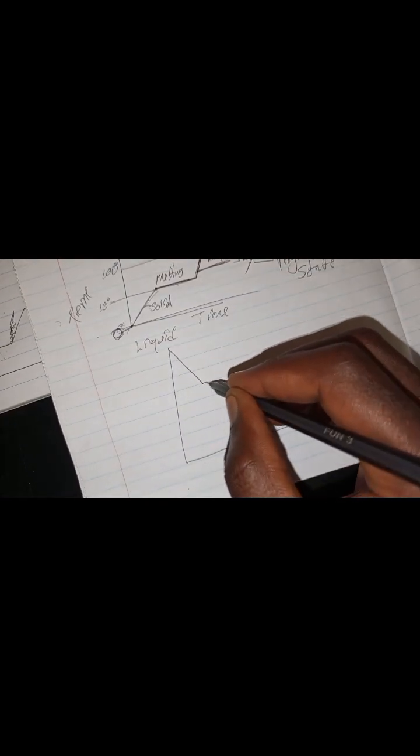Here we are just going to use the same explanation. Here we have a liquid and a gas. Then here we have liquid only. Then here we have liquid and solid on melting. Then here we have only solid. So when it comes to the cooling curve, this is how a cooling curve looks like.